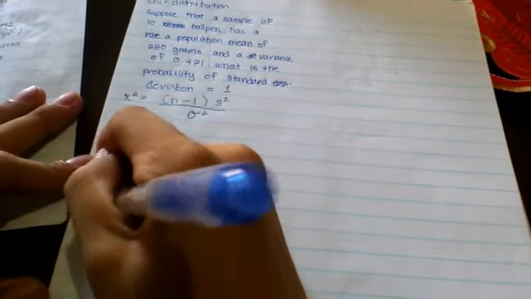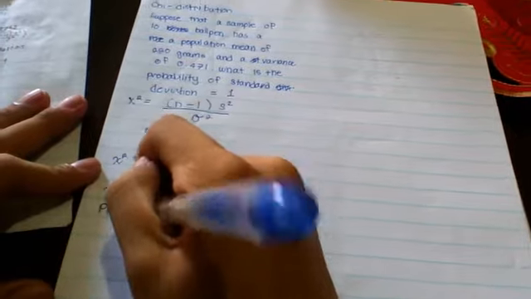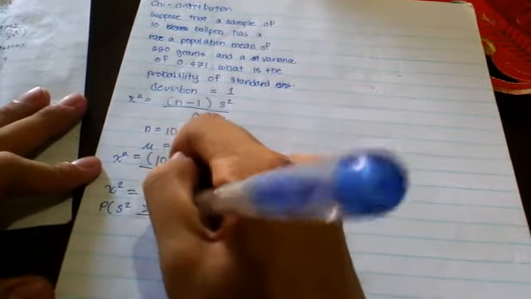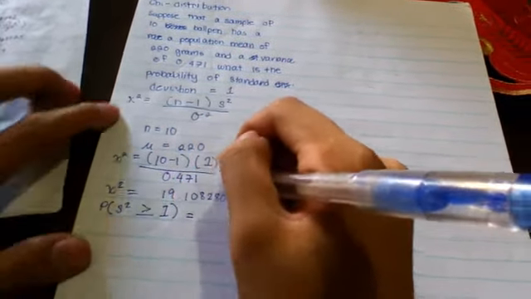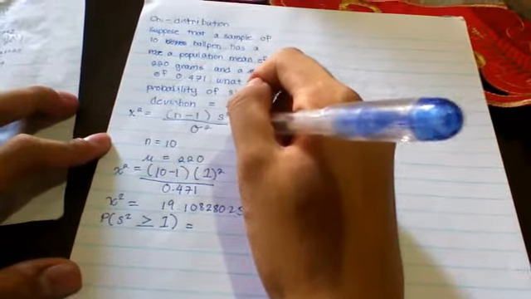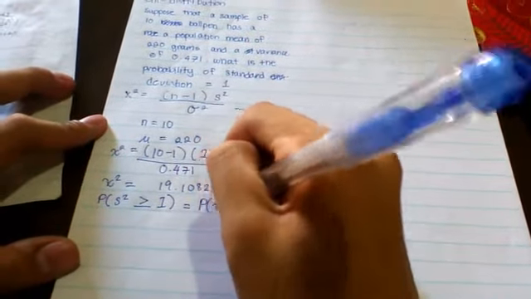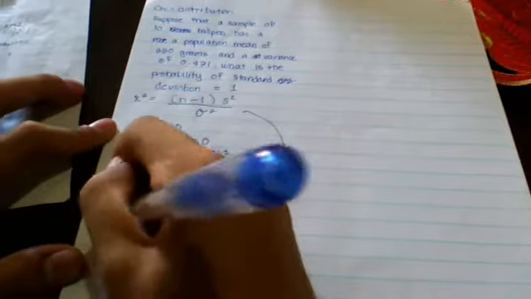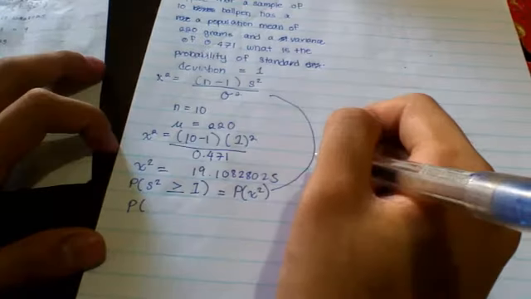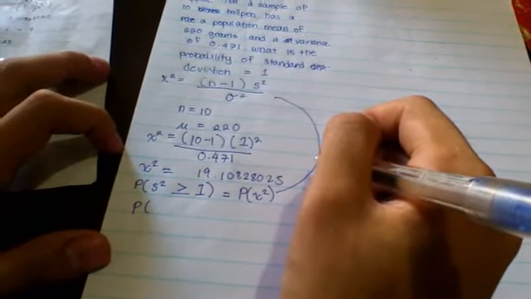So the probability of s squared is equal to or greater than 1 is also equal to the probability of this one here, the probability of the chi-squared. So we're just gonna input the variables here, the 19.10828025.